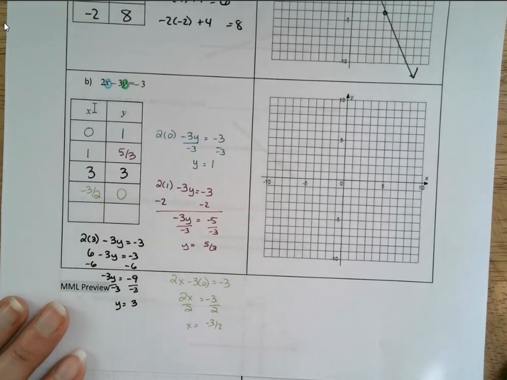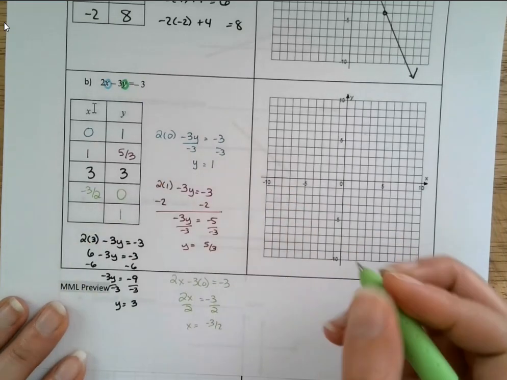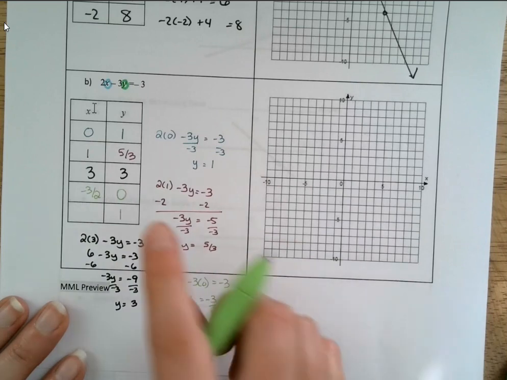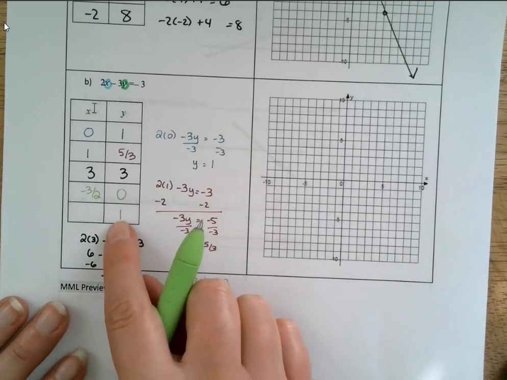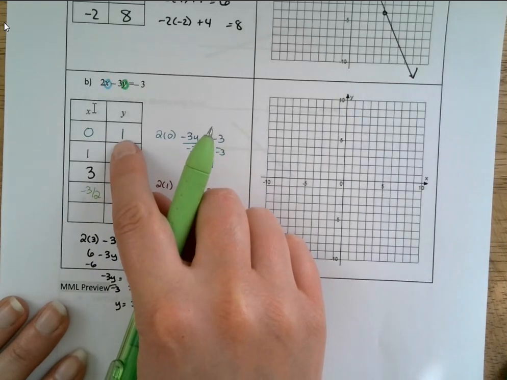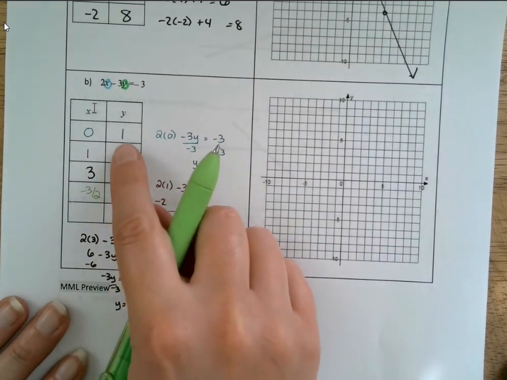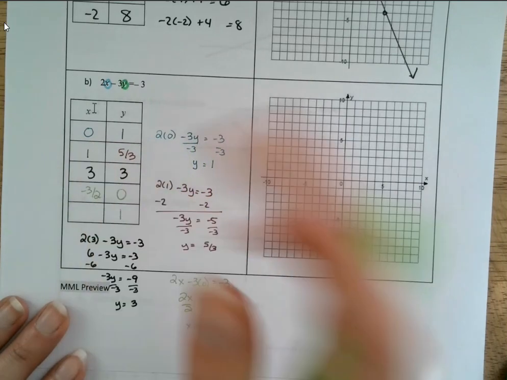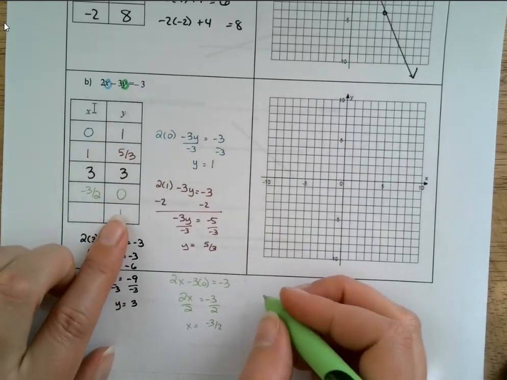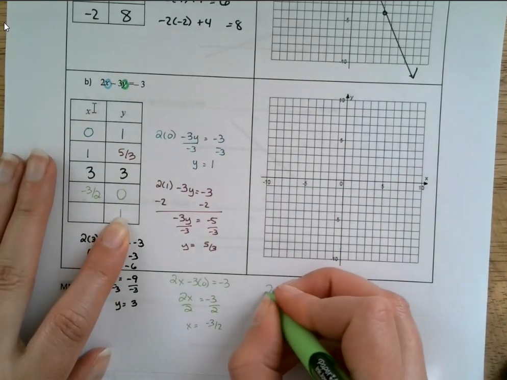Let's try 1. Okay. Actually, I don't want to choose 1. I just noticed that. And that's because I already have a 1 in the y column here. If I do that, I will get the same thing back over. I don't mind. So let's try it just in case, just to verify that. Pretend I hadn't noticed that.